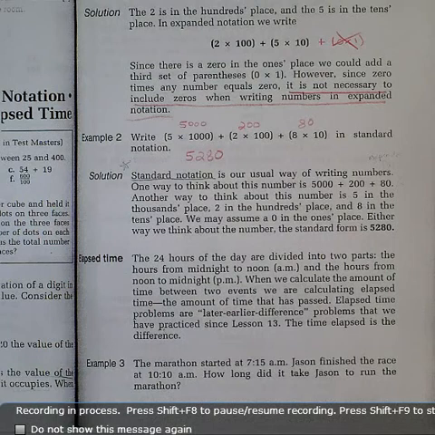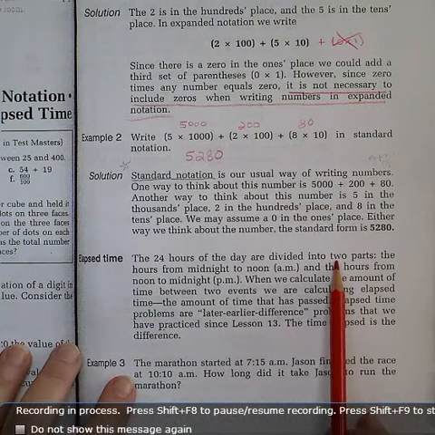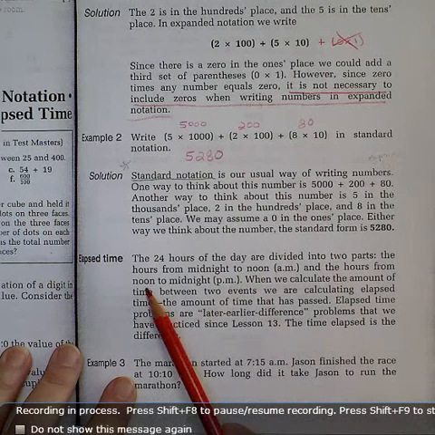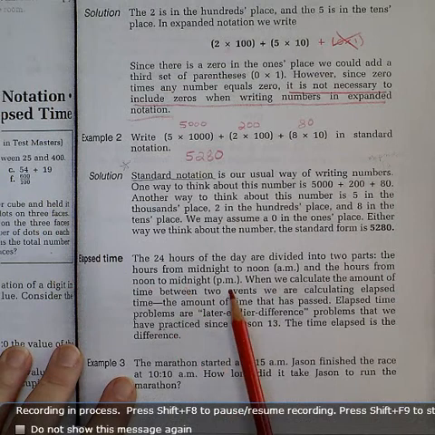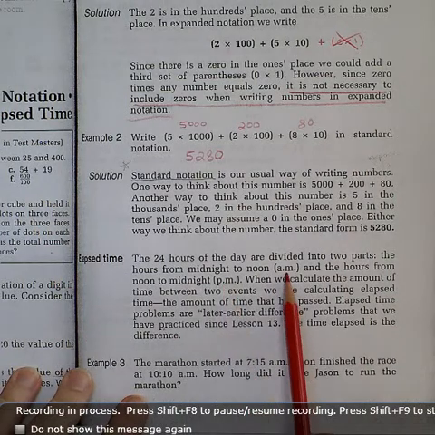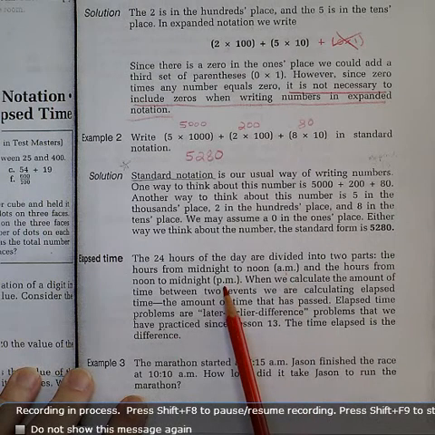You know that there are 24 hours in a day and that it's divided into 2 parts. The hours from midnight to noon are the AM hours. The hours from noon to midnight are PM hours. As a quick quiz, ask yourself, do you remember what AM stands for? Do you remember what PM stands for?